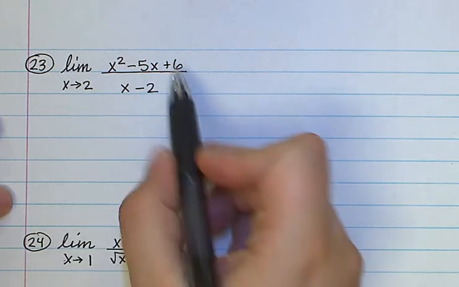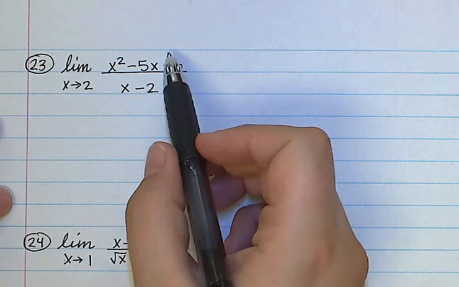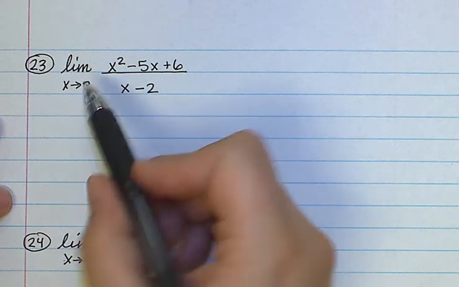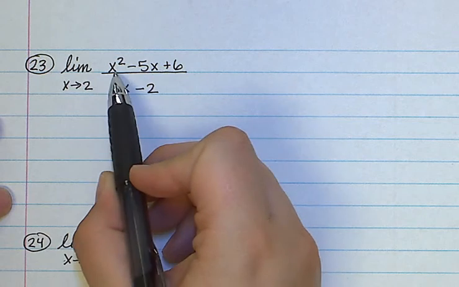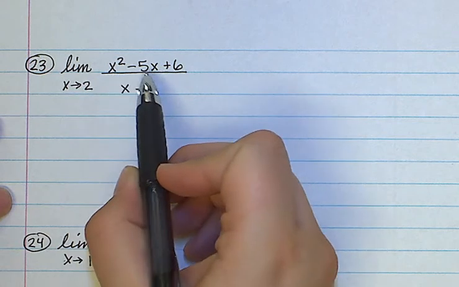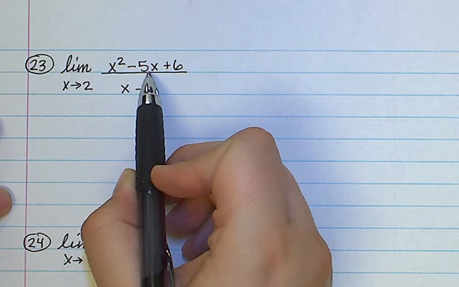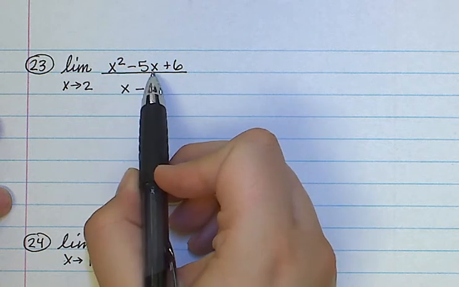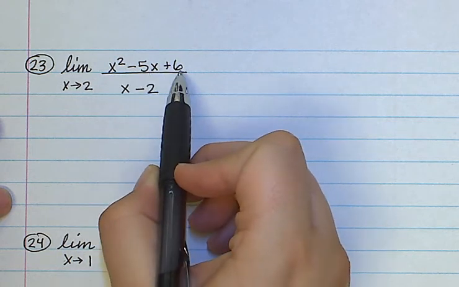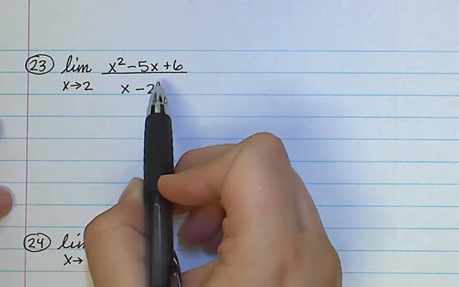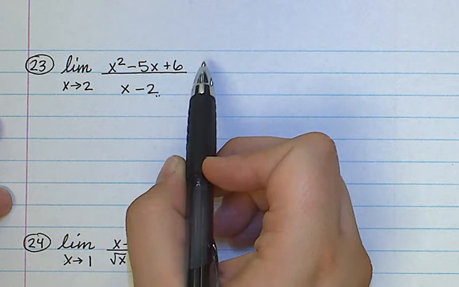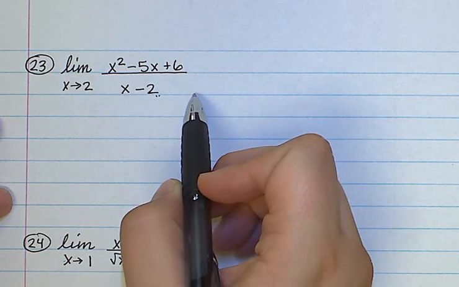Now I see this, a limit to be evaluated. First thing I try is direct substitution. Instead of writing it out, let's do it in our heads. 2 times 2 is 4. 2 times 5 is 10. 4 minus 10 is negative 6. Negative 6 plus 6 is 0. 2 minus 2 is 0. So if I were to do direct substitution, I would get 0 over 0, which is indeterminate form.